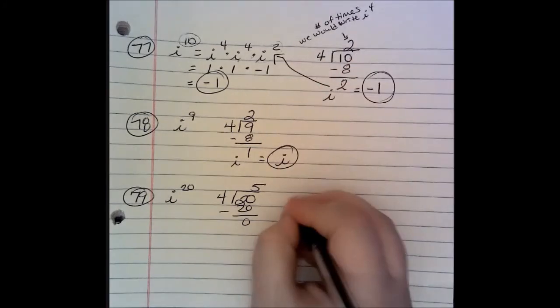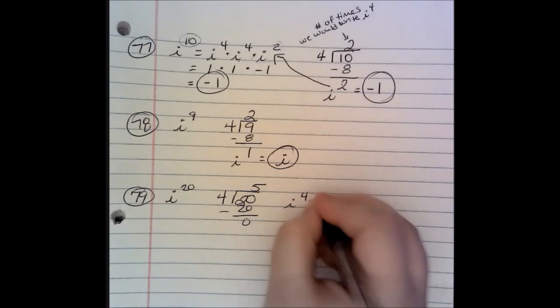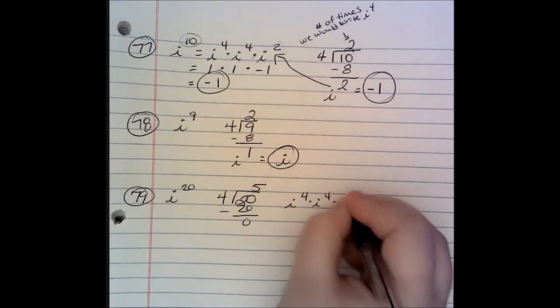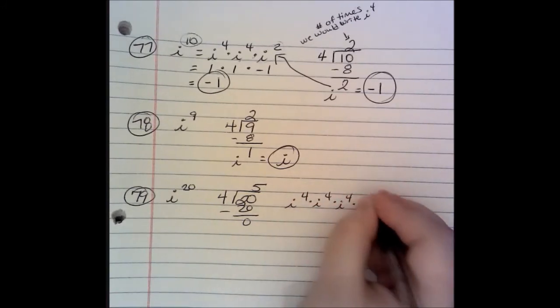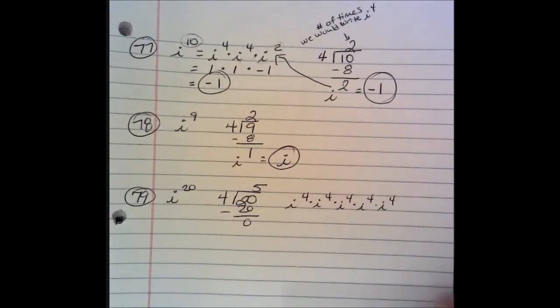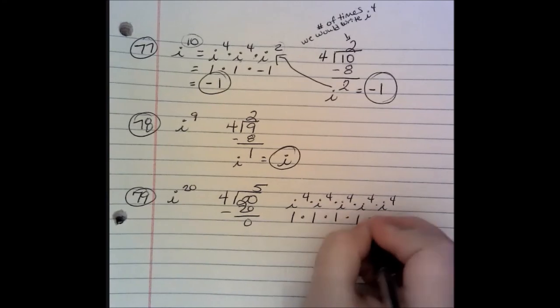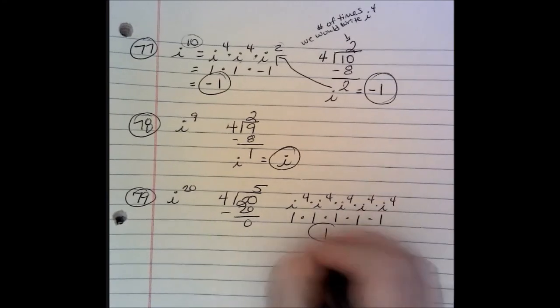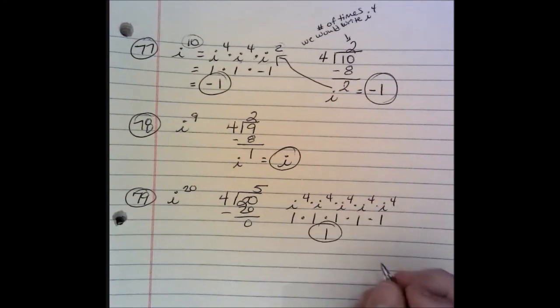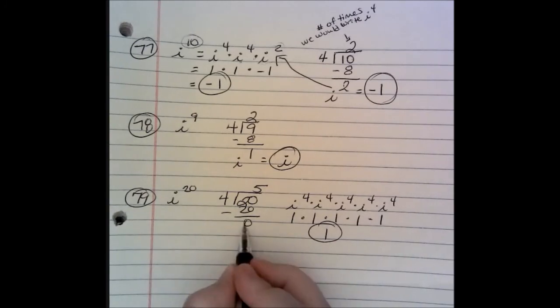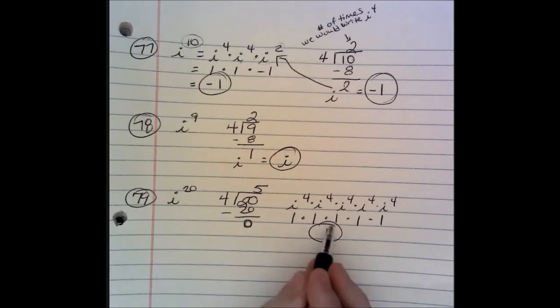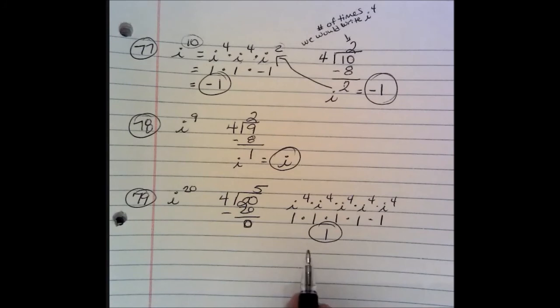So if we wrote I to the fourth out 5 times, that would be 1 times 1 times 1 times 1 times 1, which gives us simply 1. So if you have a remainder of 0, your answer will be a simple 1, because that means you're just multiplying I to the fourth out, whatever this number is, that many times.